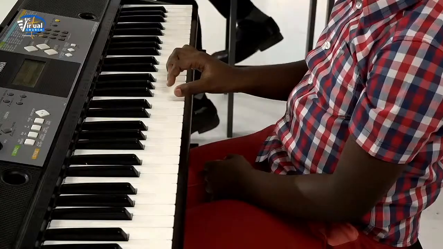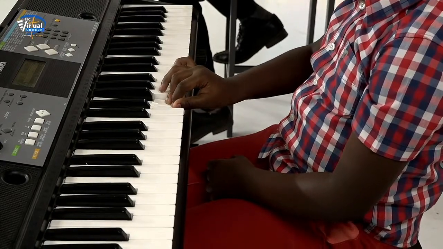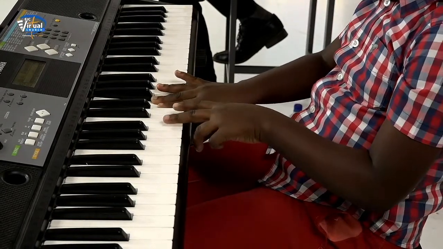So C to D is a whole tone, that's 1 whole tone. D to E is a whole tone, that's 2 whole tones. Then we have E to F, which is a semitone. There's no note in between. Show them for me, Kai. Then E to F, press E and F together at the same time. E and F. Right. Just hold it down for me. There's no note in between E and F. There's no black key, so that's a semitone.